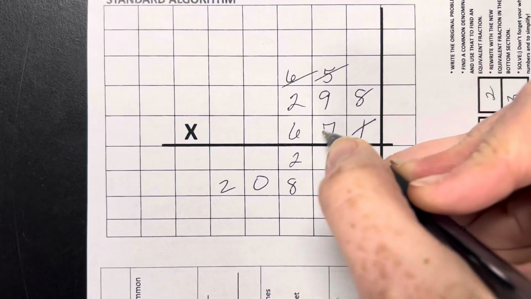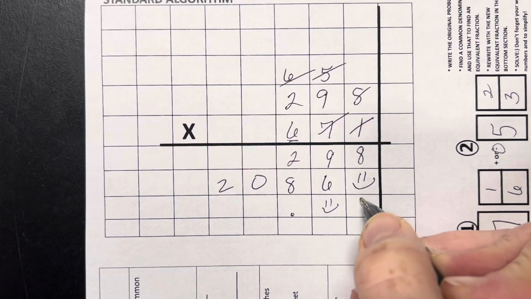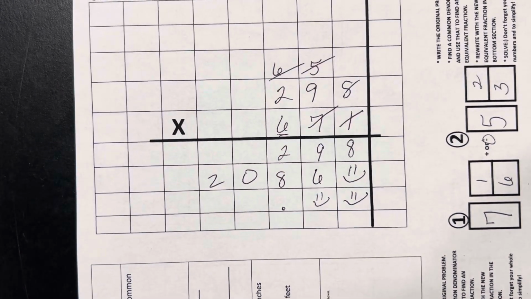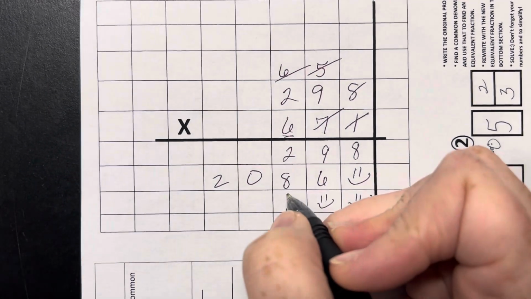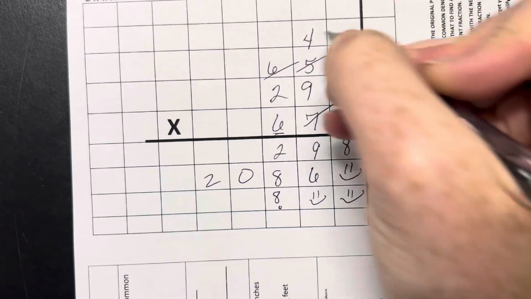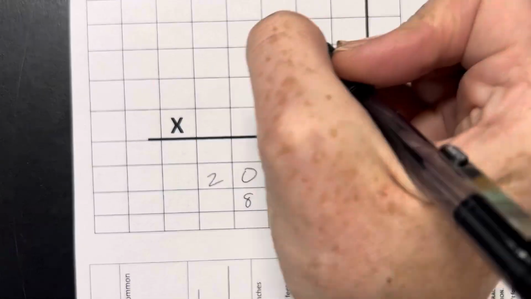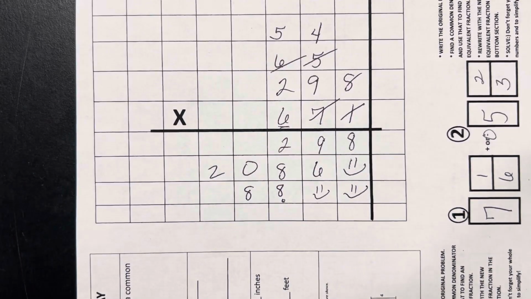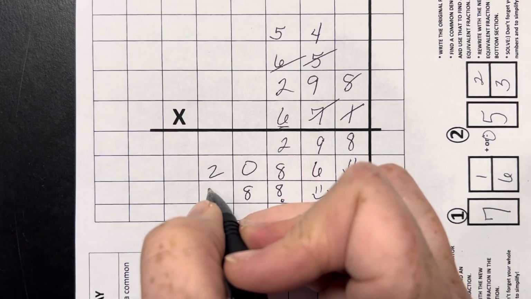Okay, cancel, cancel, cancel. Now I'm on the 100 spot, which means I have to go right here. So I need 2 placeholders. 6 times 8. I know that 5 times 8 is 40. One more group of 8 would give you 48. Six times 9. Hopefully you're telling me 54. Plus 4 more, 58. Group that 5. And then finally 6 times 2. 12 plus 5 more, 17.